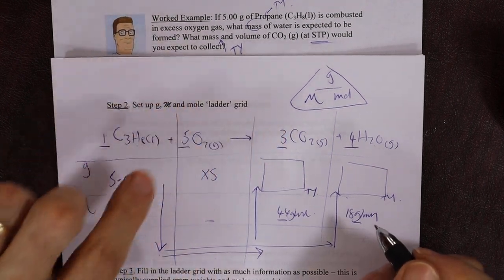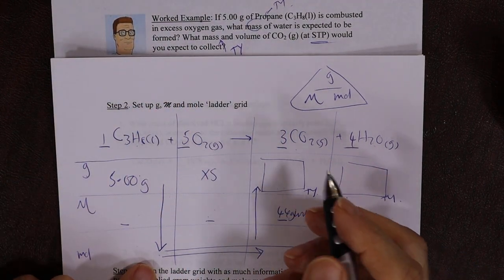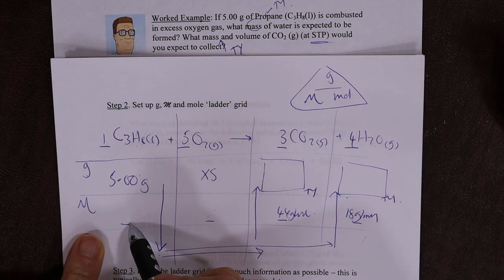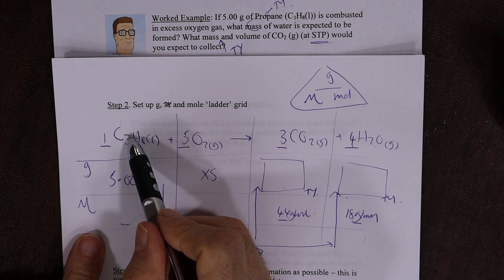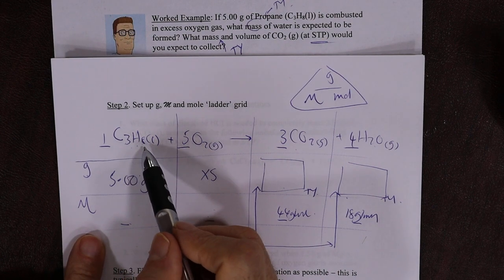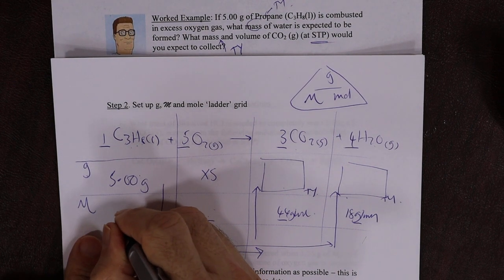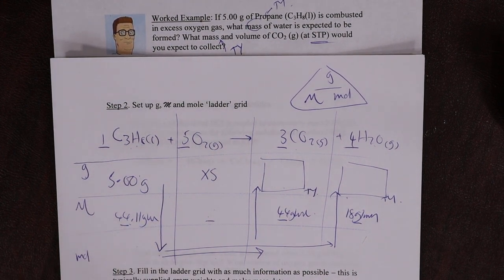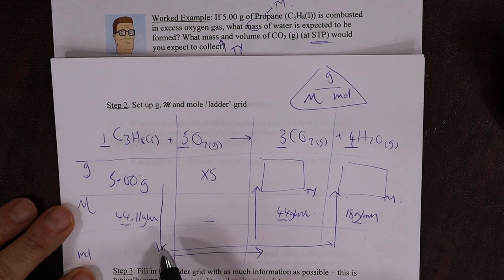These are all examples from before. Oxygen, we don't need it because it doesn't come into the math, but if you want it for completeness, it's 32. Here, well, 3 carbons, 8 hydrogens, 44.11 grams per mole. Okay, so we filled in pretty much as much as we can from the question, and we made our map.